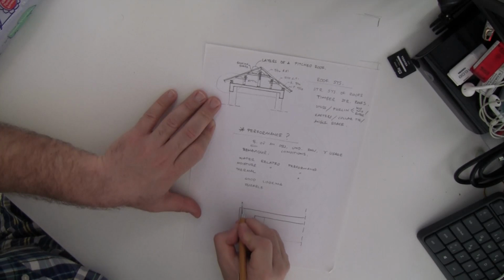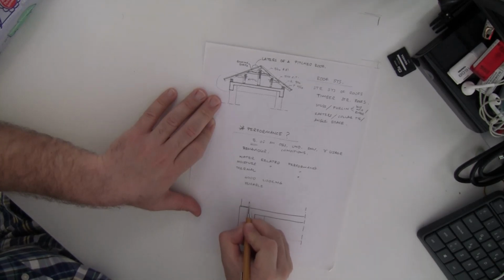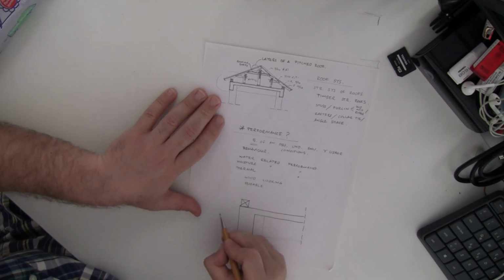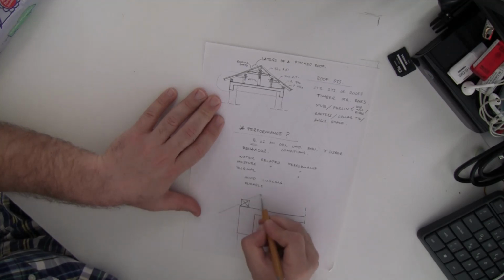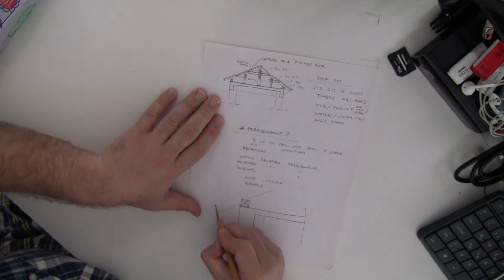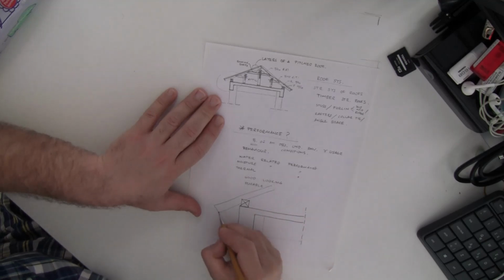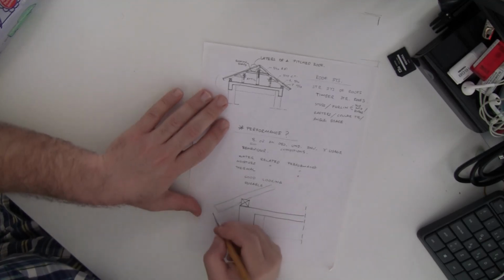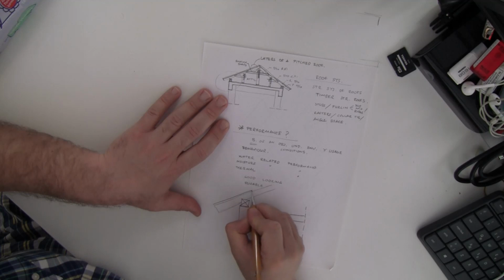And here is my sub-purlin, and the rafter is passing above it like this, let's say. And this is the roofing board.